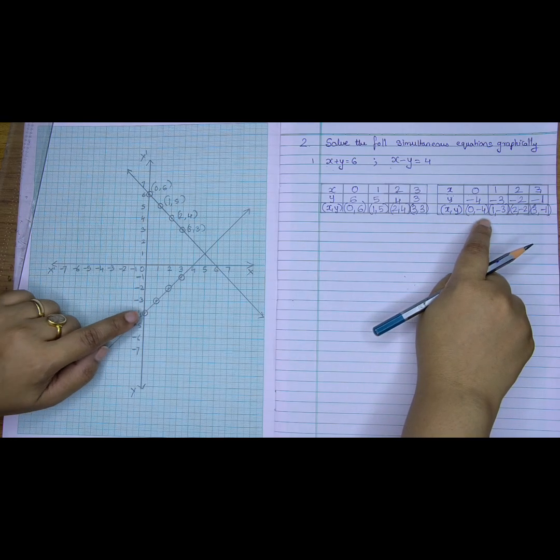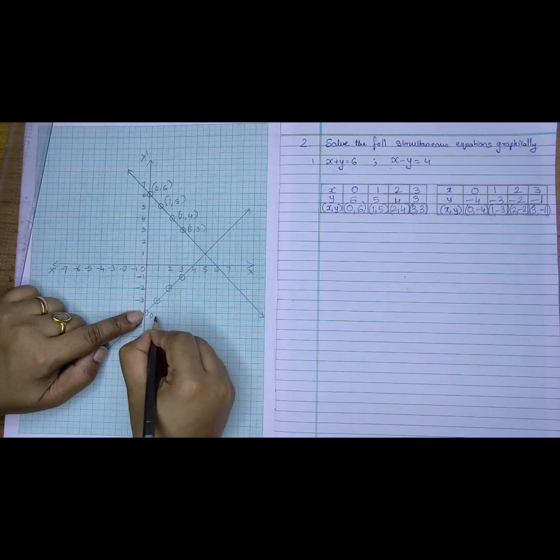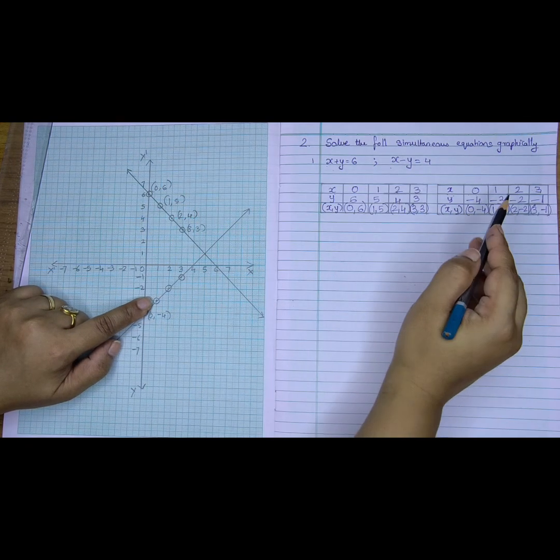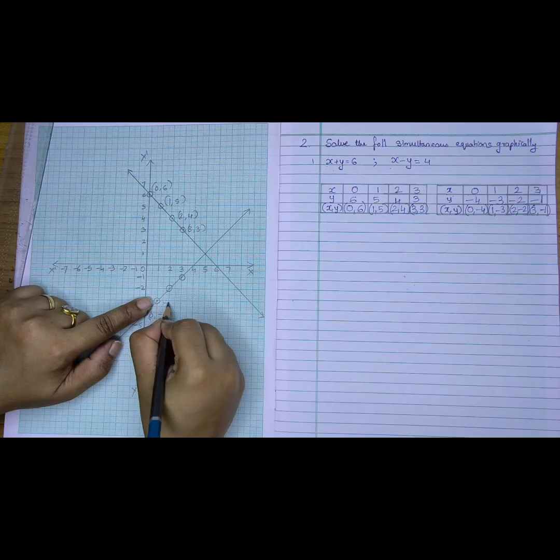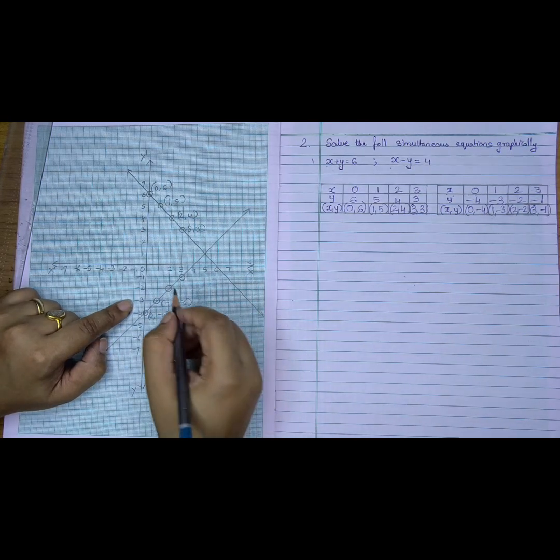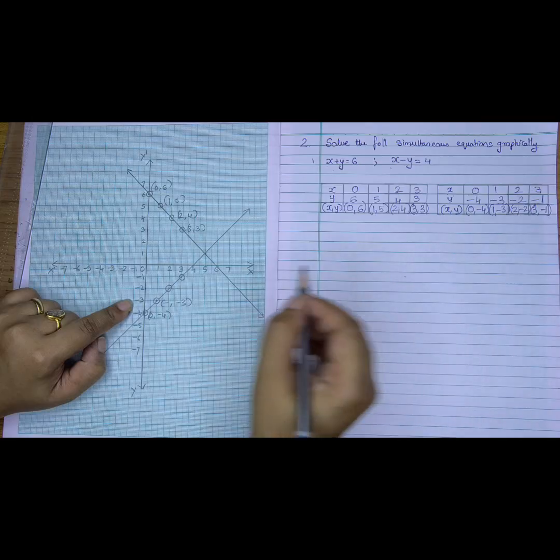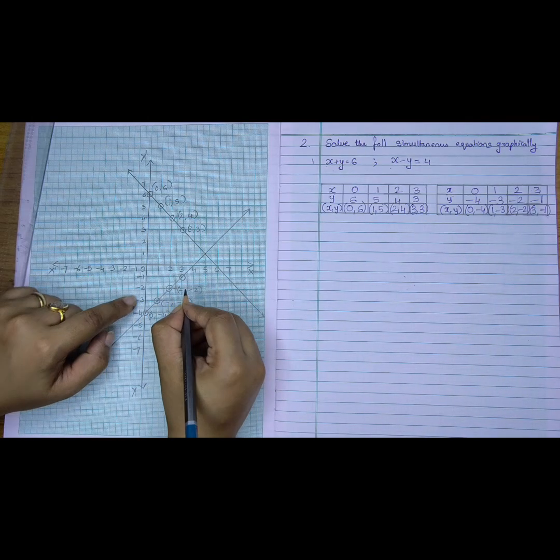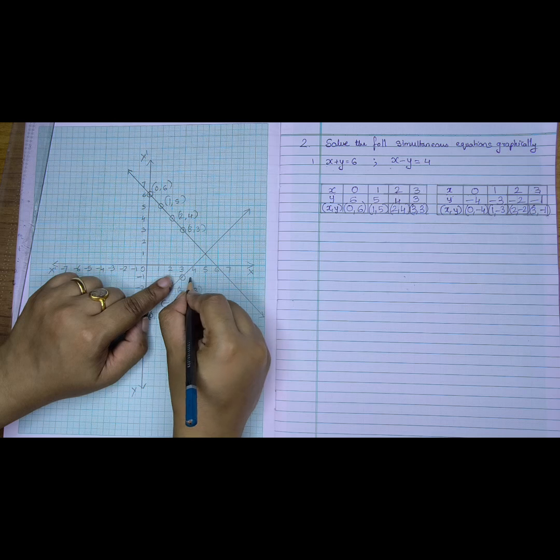Next one was 1 and minus 3. Next was 2 and minus 2. And this one is 3 and minus 1.